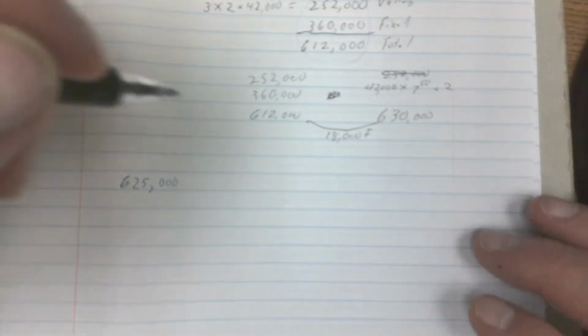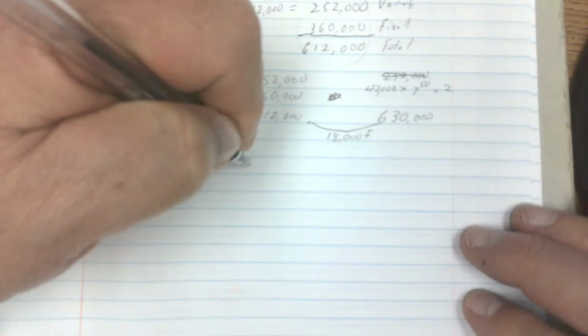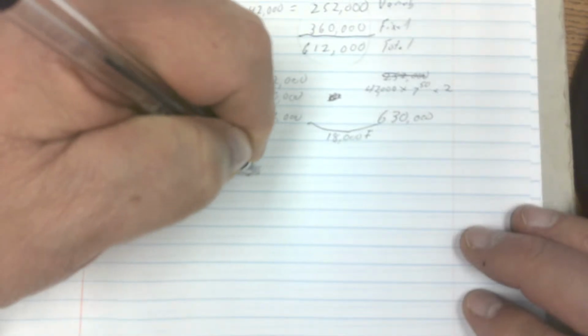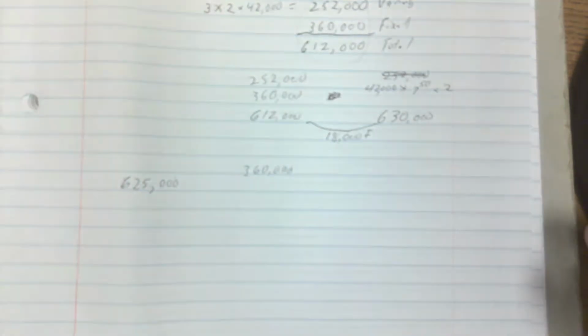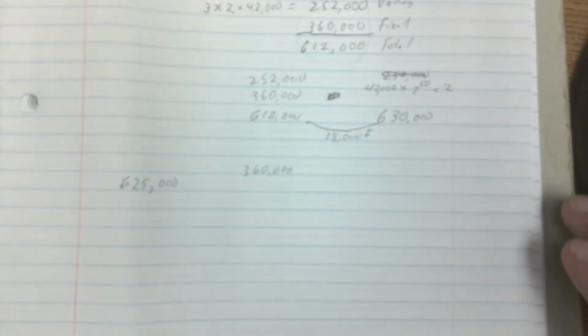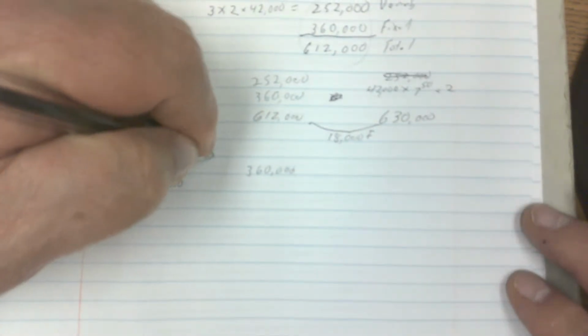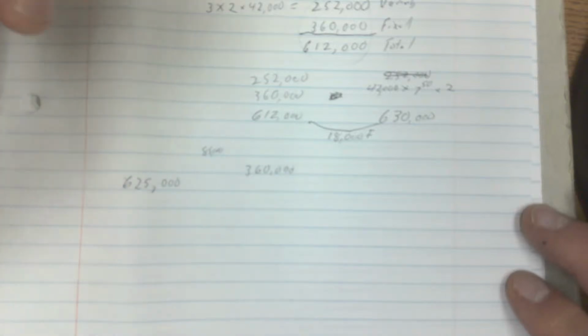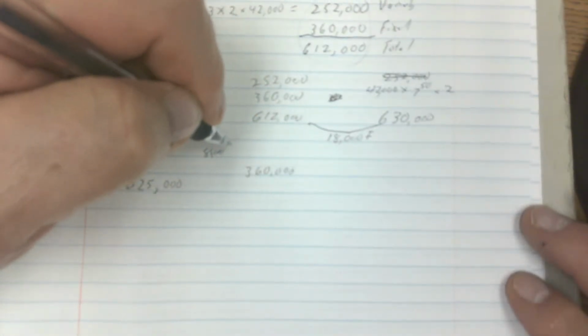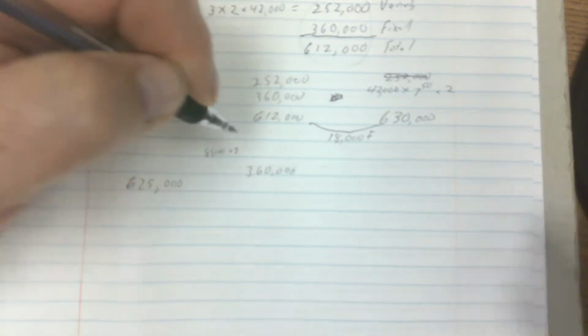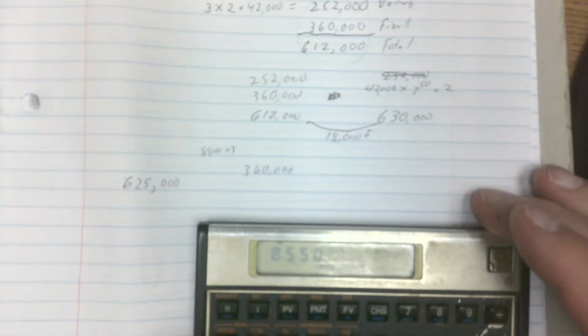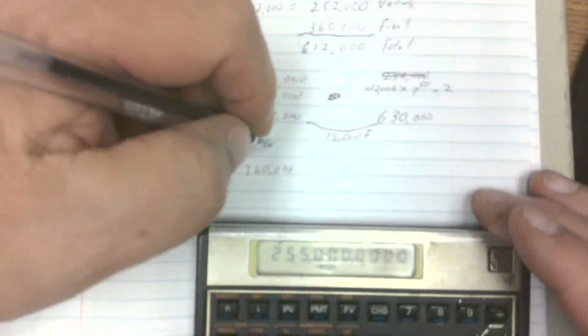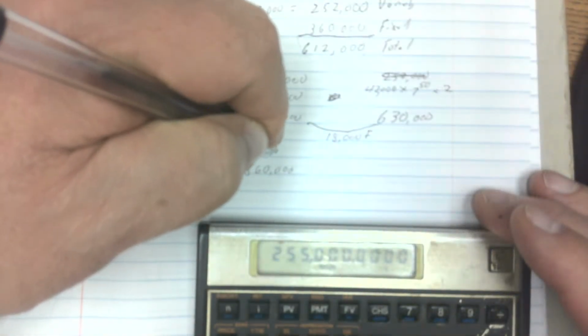And so the fixed cost is going to be the same, the 360 here, but now we used 85,000 machine hours times our rate of $3 would be 255,000.